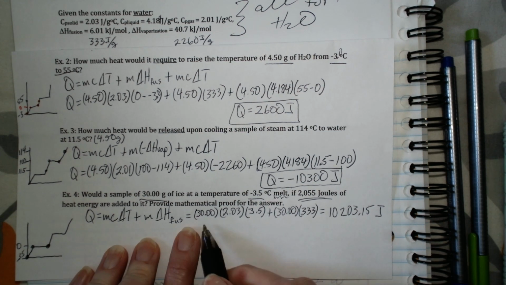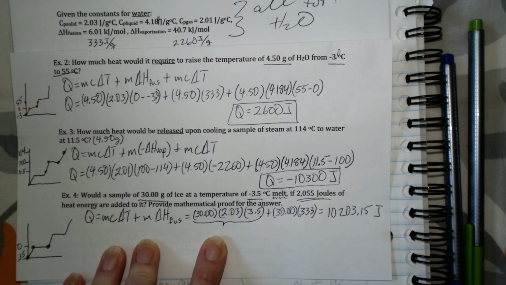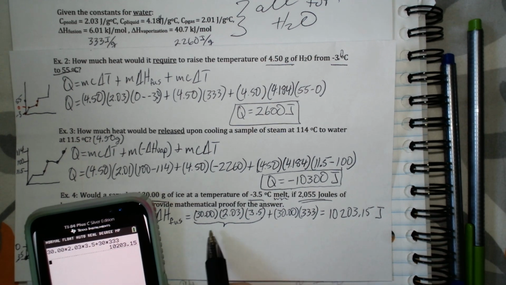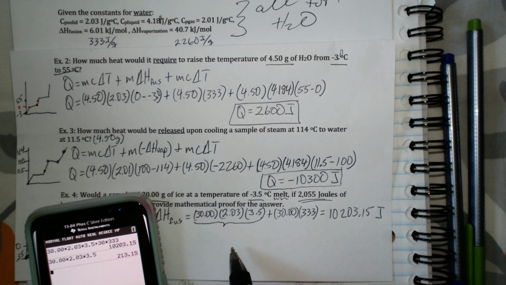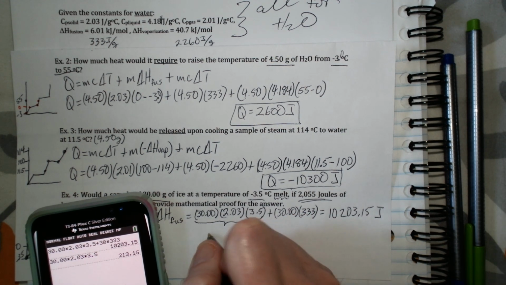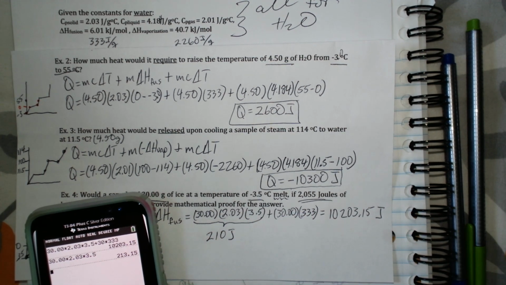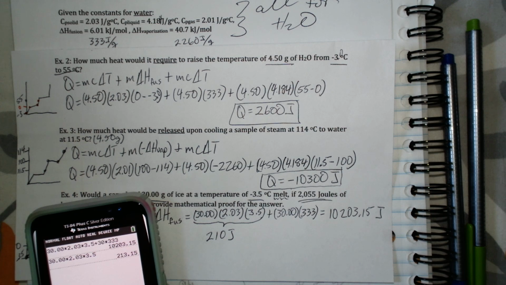So let's just see just what this portion is right here. Okay, let's just see just what this part is, just to raise it to 0. So that's 30.00 times 2.03 times 3.5. Just that portion, okay? And that's 4 sig figs, and that's 2, so we'll go with 2 sig figs. Just this portion is 210 joules. Okay, so I have enough energy. I have 2,055 joules. I have enough energy to at least raise the temperature of my ice.